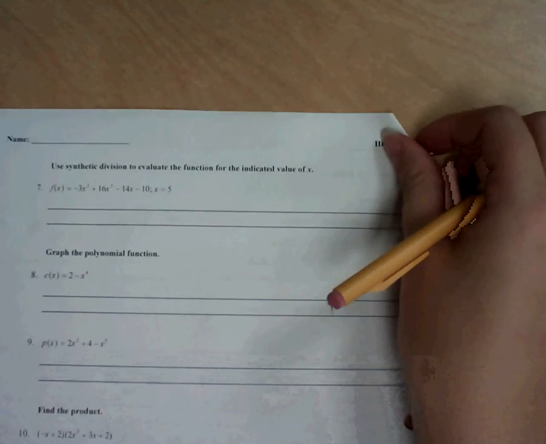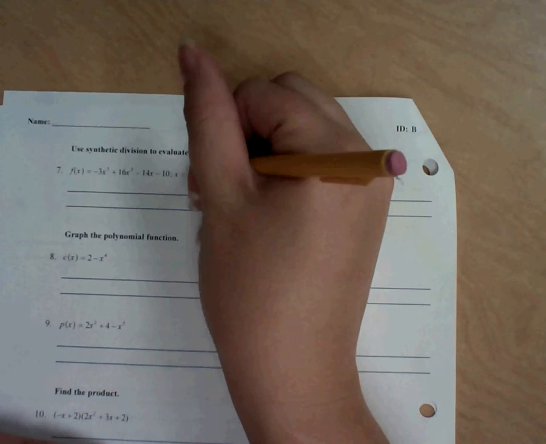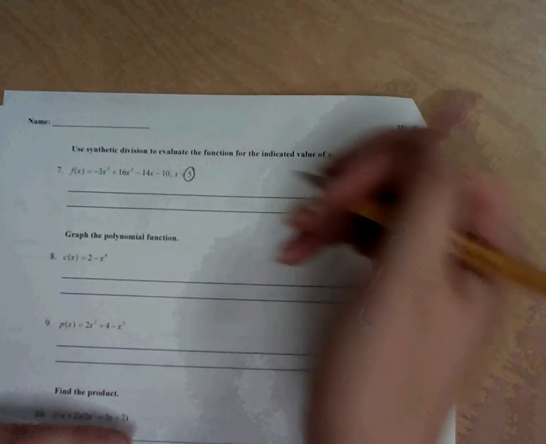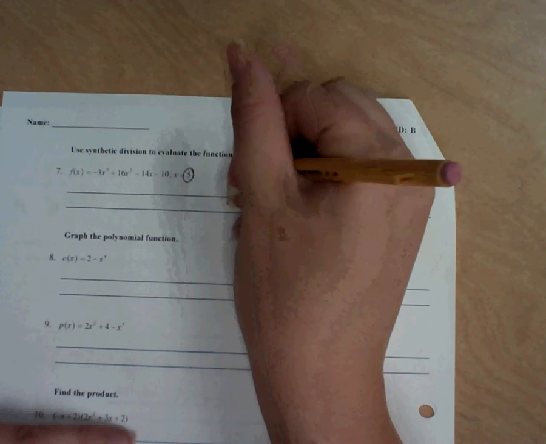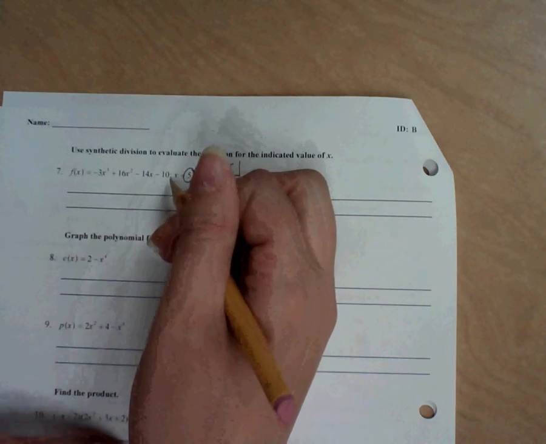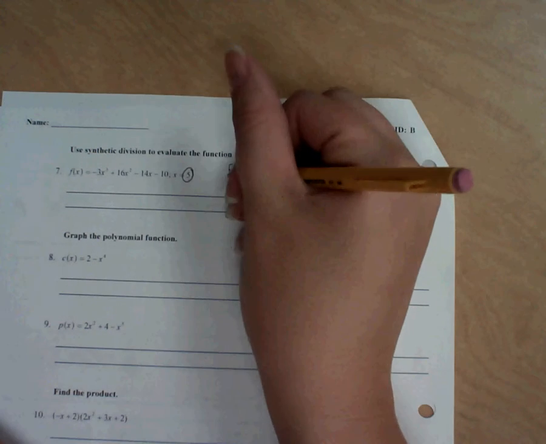Synthetic division to evaluate the function for the indicated value of x. So remember that with synthetic division, we can substitute this number in and be able to find out what that would be, instead of plugging 5 into all of these x's and then working that out, because that's going to give you some large numbers. You can plug it in with synthetic division.